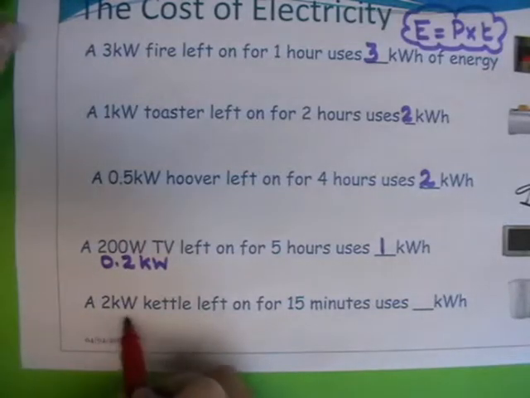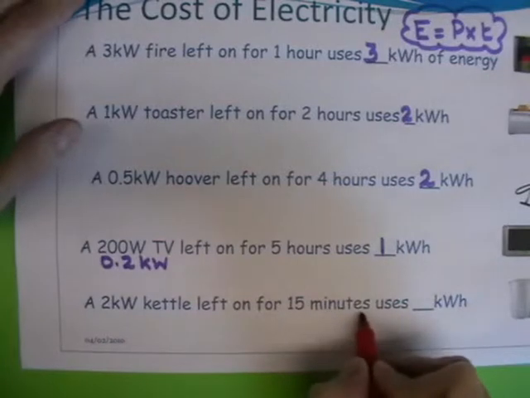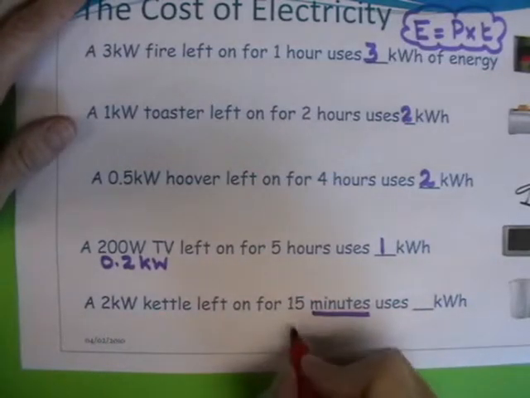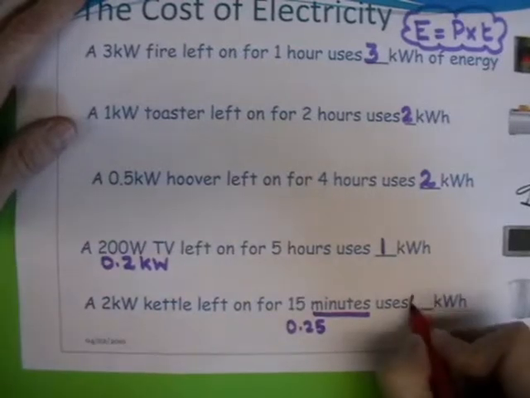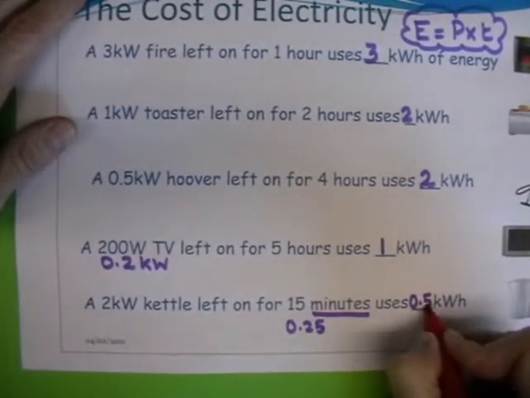Last one, a 2 kilowatt kettle, so it's already in kilowatts, but our time's not in hours. So we have to change that into hours, and that's either 0.25 of an hour or a quarter of an hour. So 2 times 0.25 gives you 0.5 or a half.